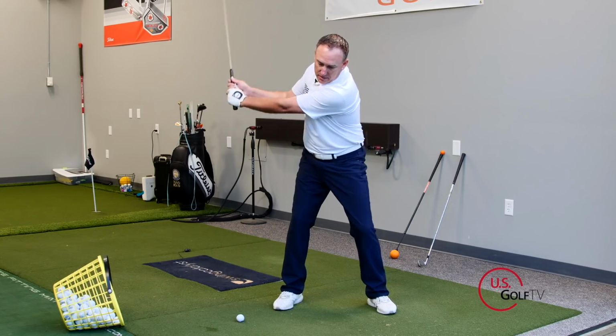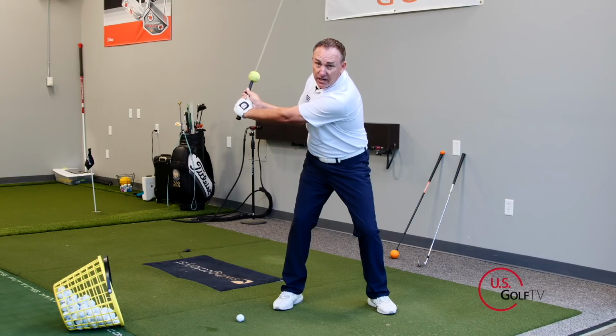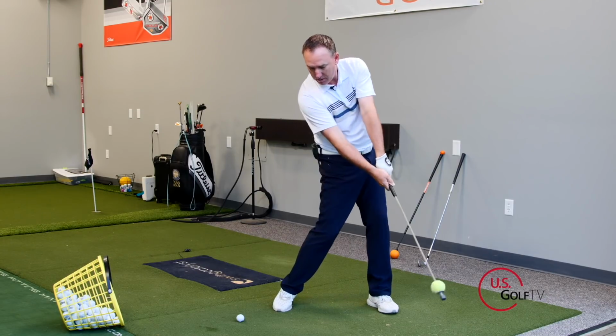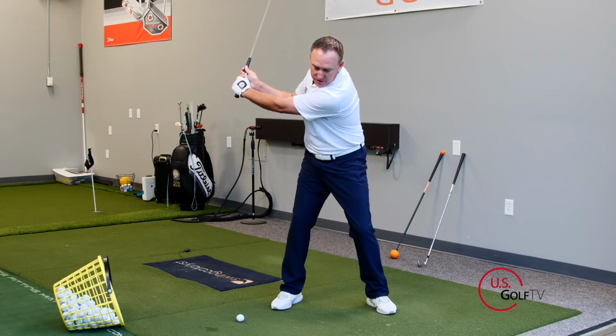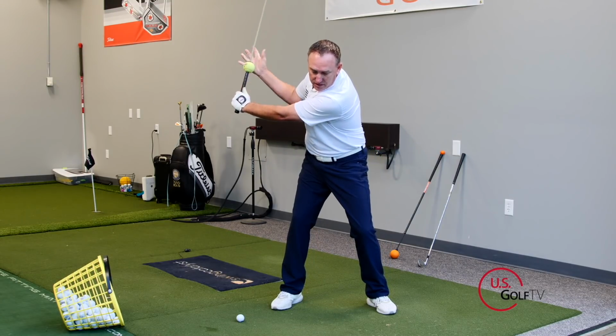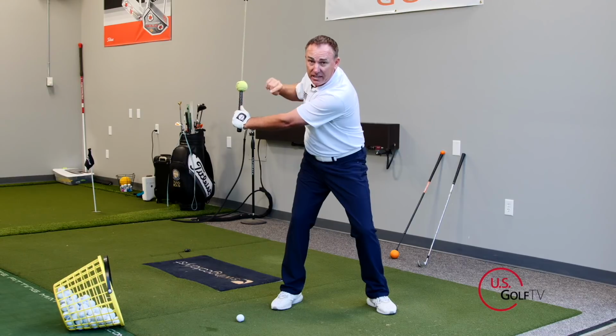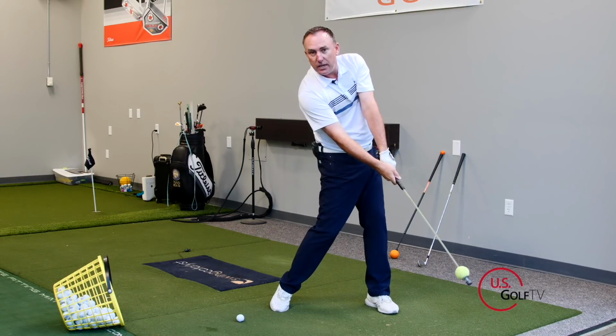So let me do it at a little bit more regular speed here. I'm going to take it up, I load it. There it is. See, I increase the lag, and I'm going to let it out. Hopefully you could hear the pop there. So I take it up, in the transition I'm going to load it. There it goes. See the ball fall? That's the energy loading. Now we're going to let that energy into the club head, and we hear that pop.